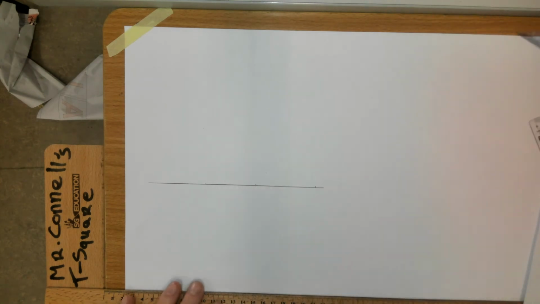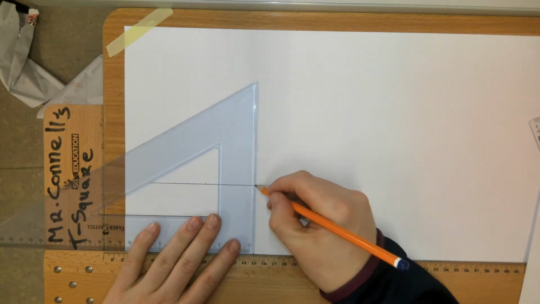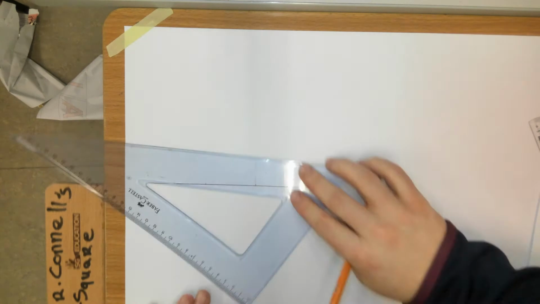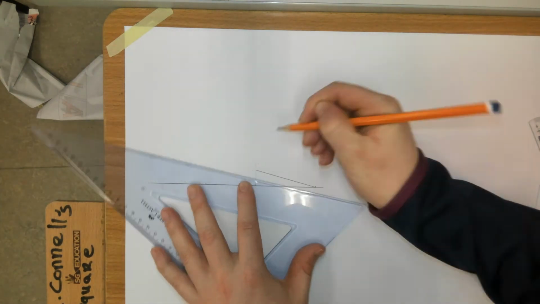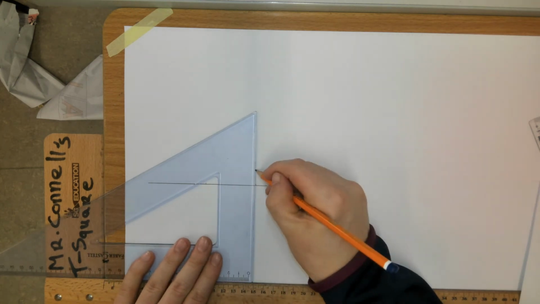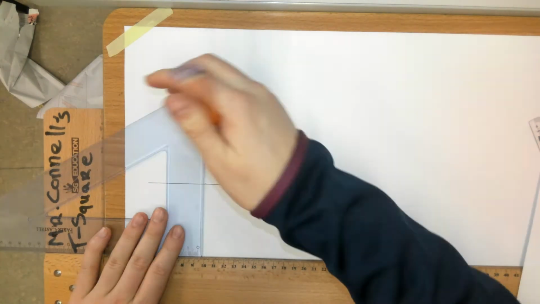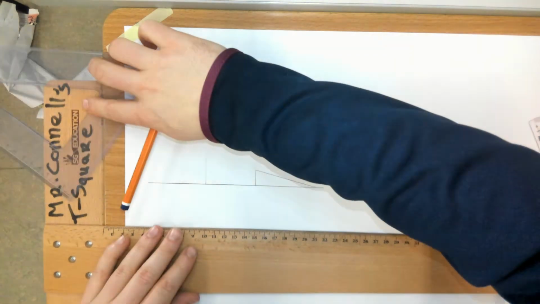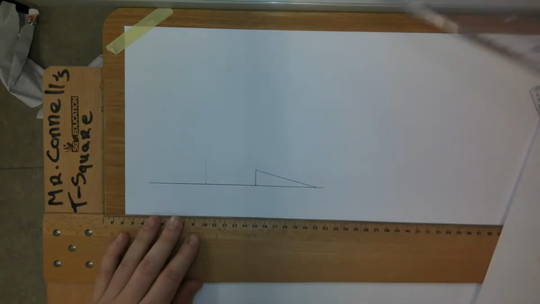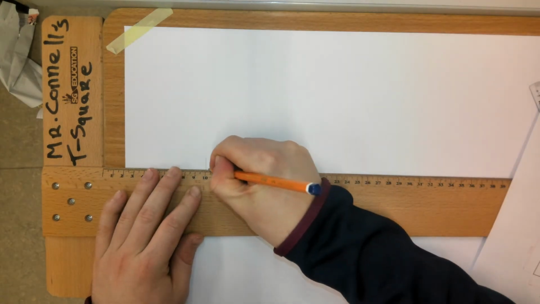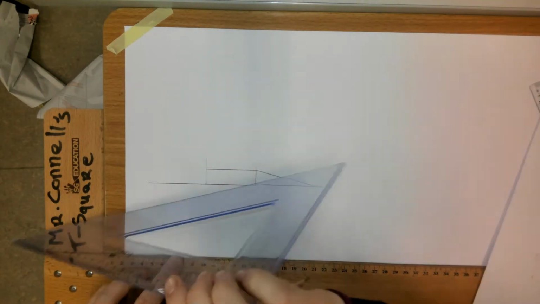So I'm going to mark in that angle, light line up from here for the moment, heavy line there, and I can heavy in there. And that.